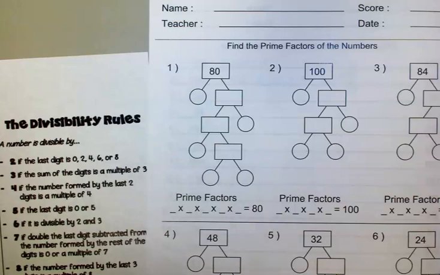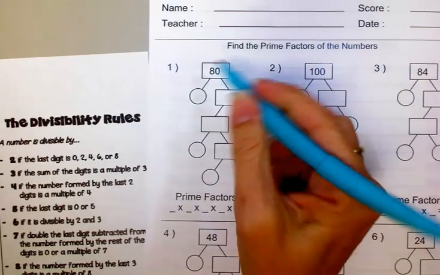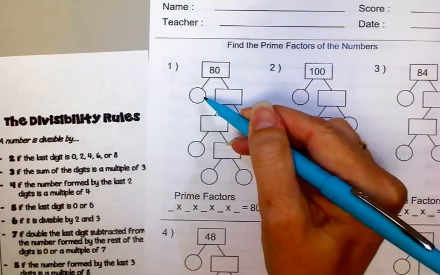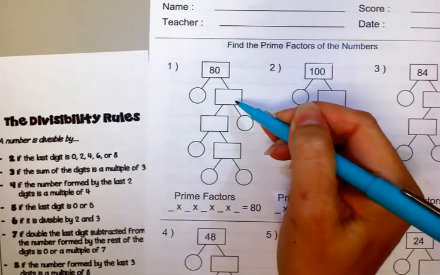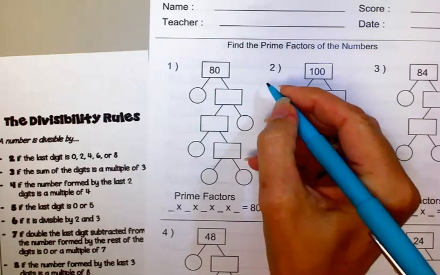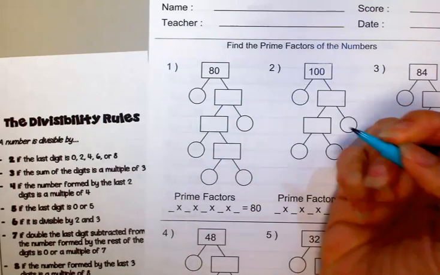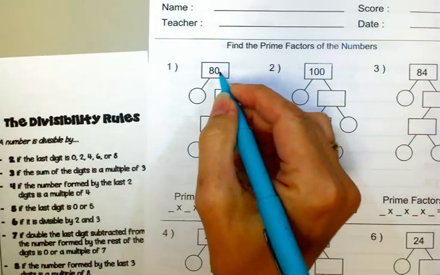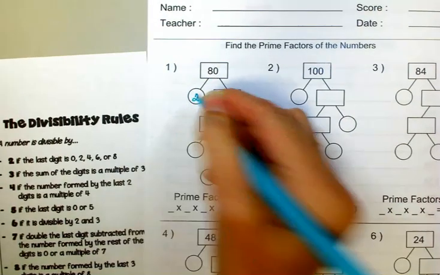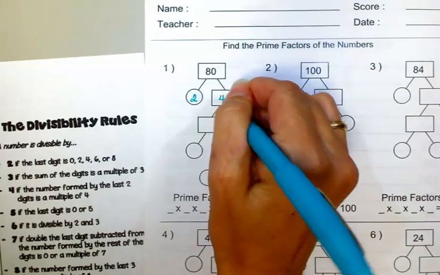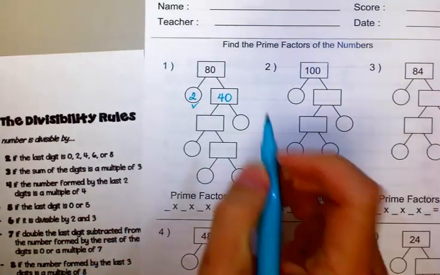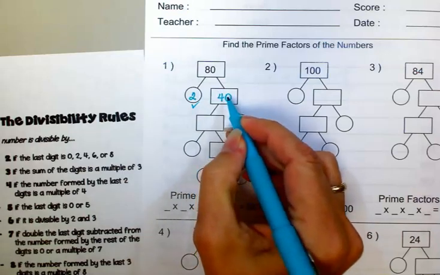Okay, so this one starts out fairly easy. In their little world, a round means a prime factor and a square means some other factor. You don't have to worry about this. You could just take a sheet of paper and do 80 and then draw your little factor tree. It doesn't really matter to me. But let's just use the tree for now. 80 will factor into 2 times 40. I can't do anything else with this factor because that's a prime factor. I can, however, do something with this.